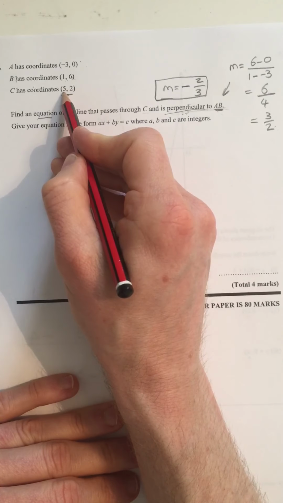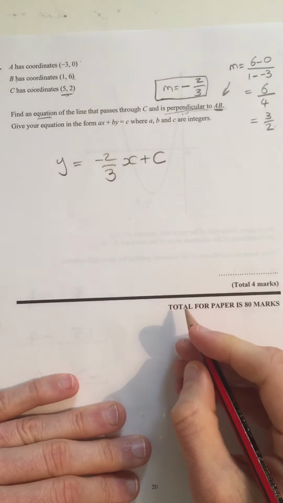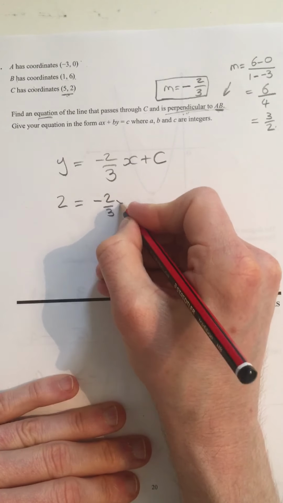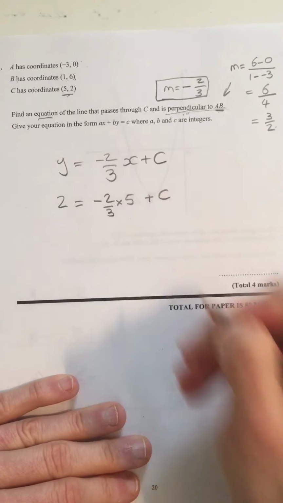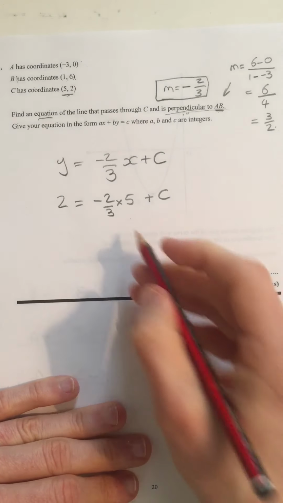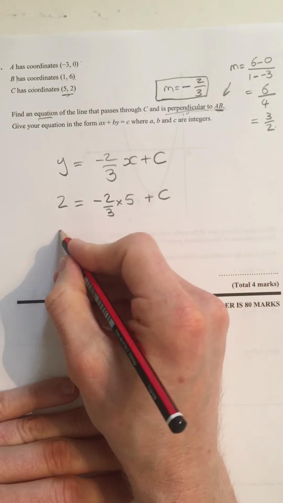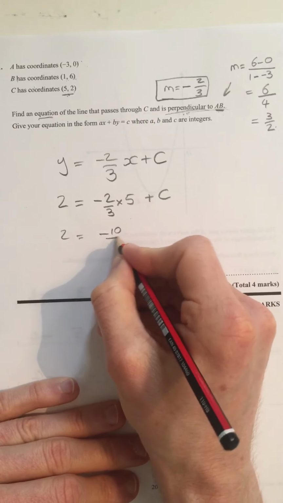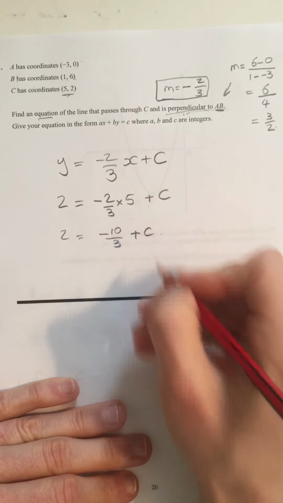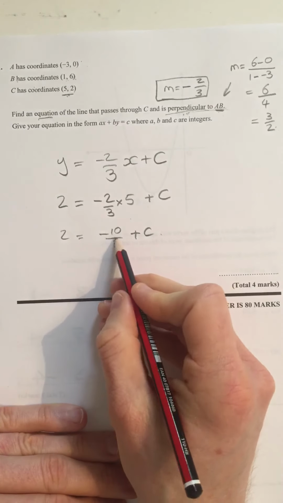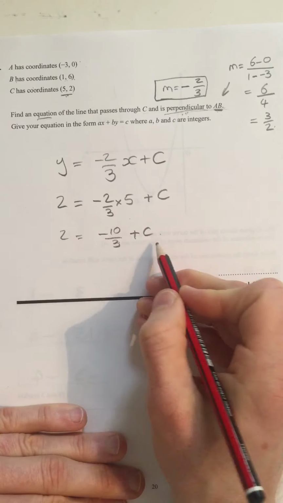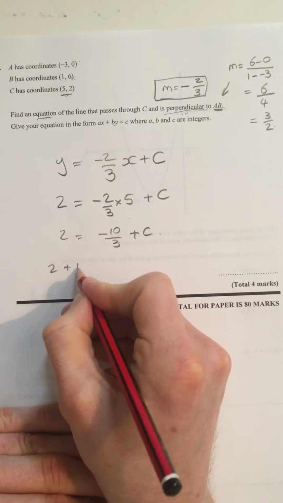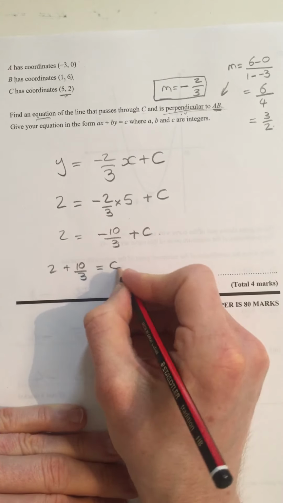So the x coordinate is 5, the y coordinate is 2. So we've got 2 equals -2 over 3 times 5 plus c. And unfortunately this is going to give us a bit of an awkward fraction here, so we're going to get -2 over 3 times 5 is -10 over 3. We're then going to have to add the 10 over 3 to the other side to work out what c is. So 2 plus 10 over 3 is c.